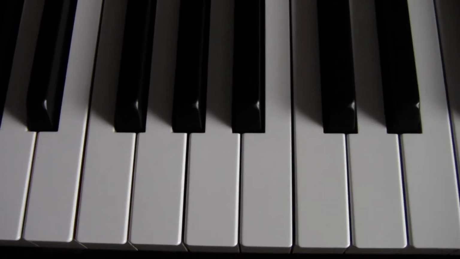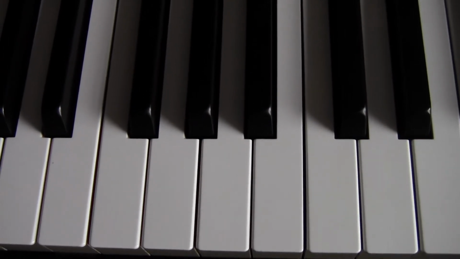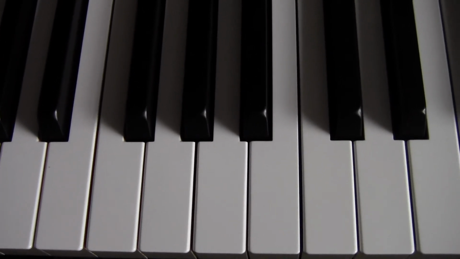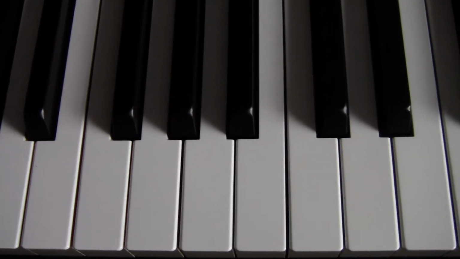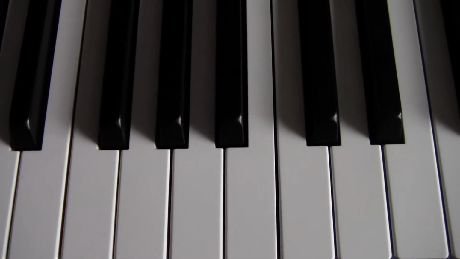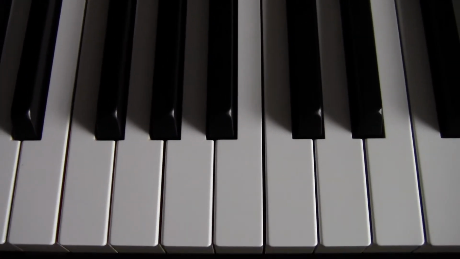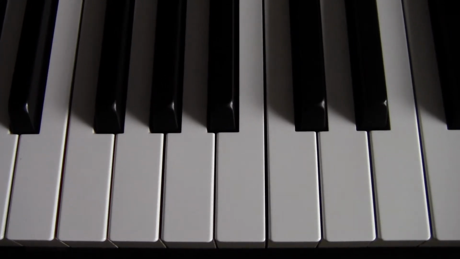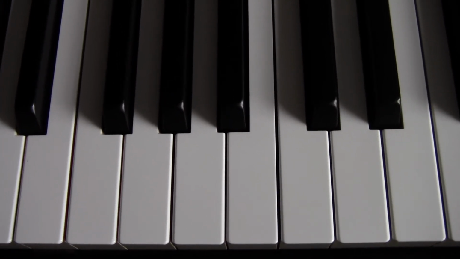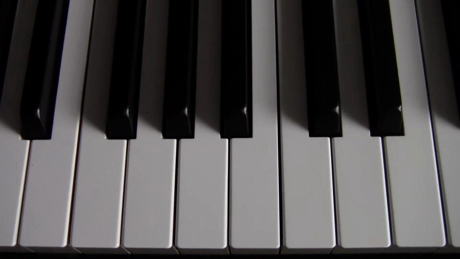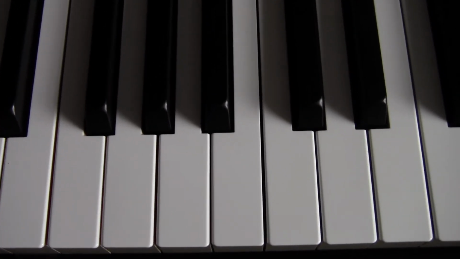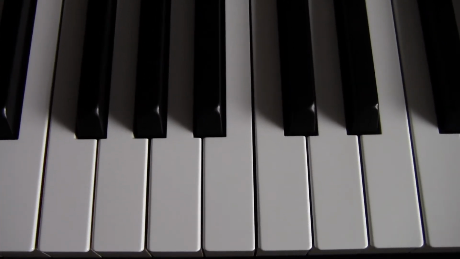So, although it is really a theoretical part of harmony and music theory, the way we apply it in practice is quite practical, and it's obviously very applicable in improvisation.